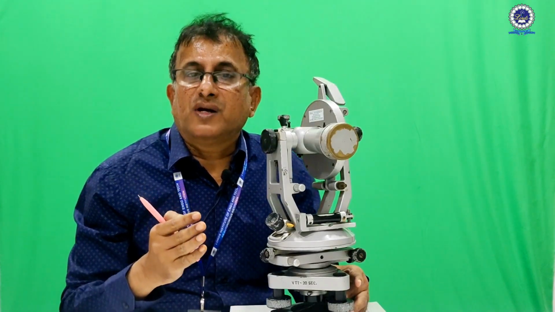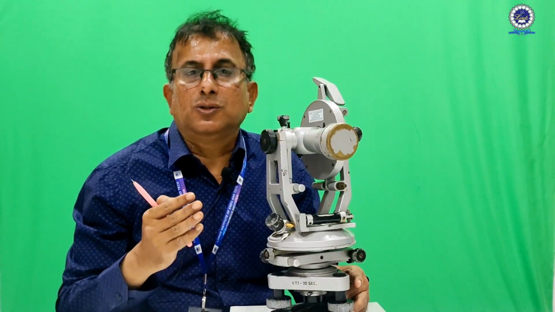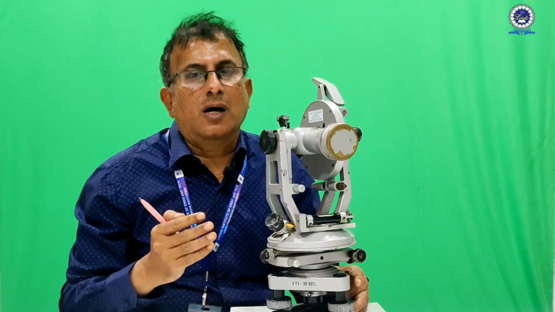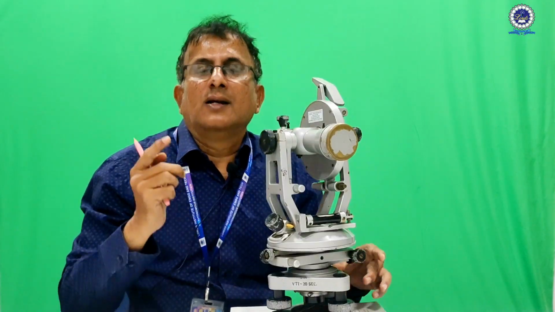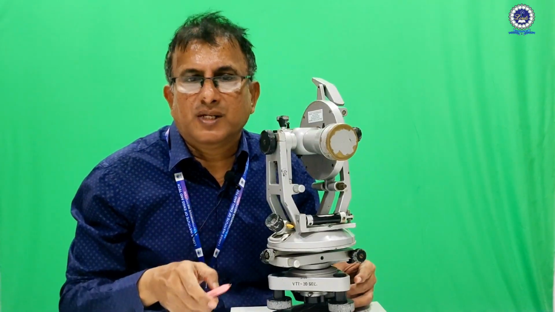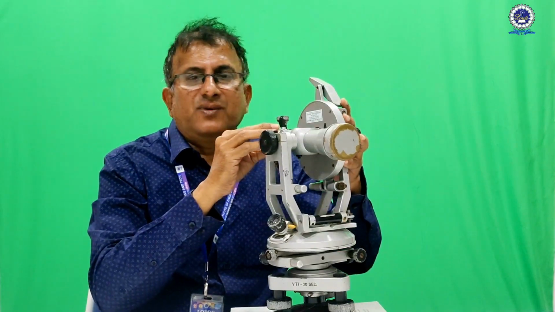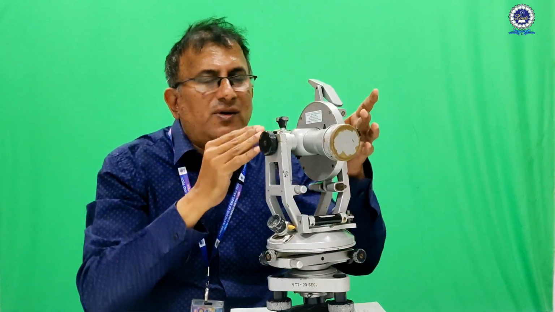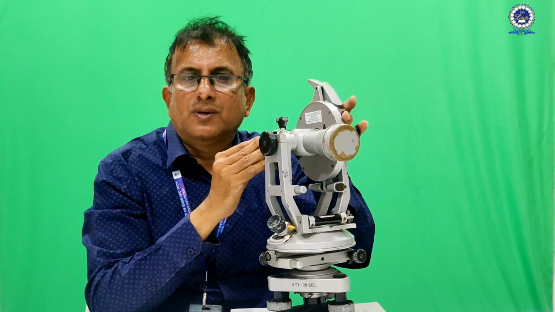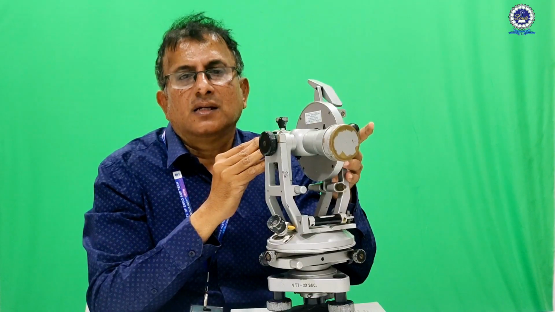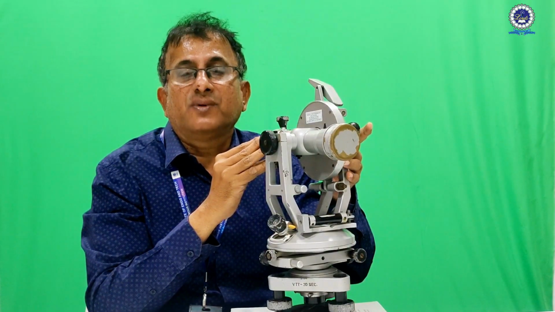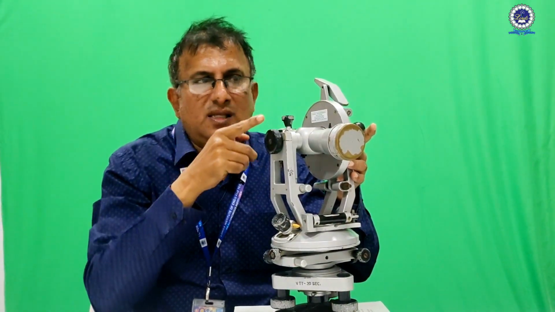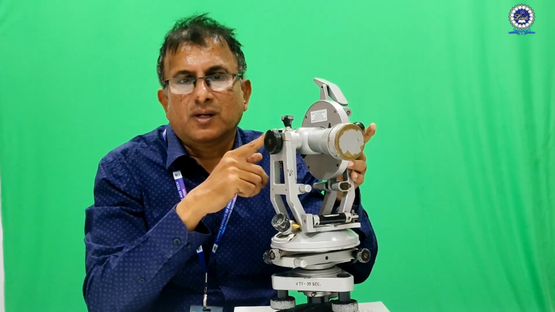Now come to the different observations that we can use in the field to record the readings in the field book. First one, face left observation. If the vertical circle is at the left of the observer while taking the reading, it is known as the face left observation. Here the person who is taking the reading is known as the observer.